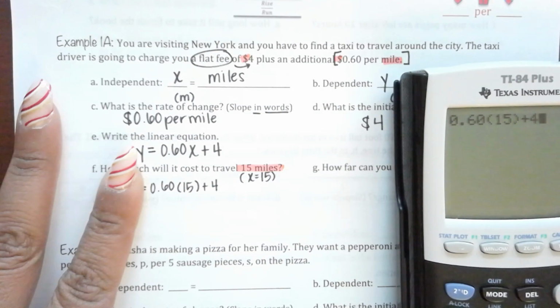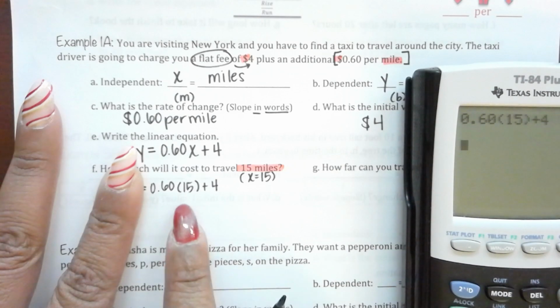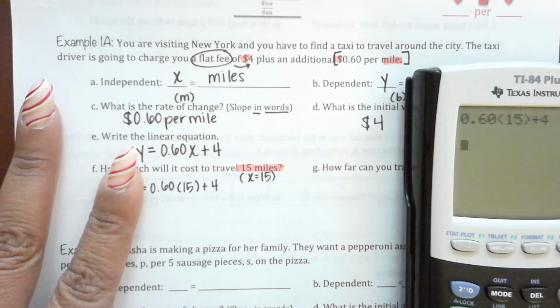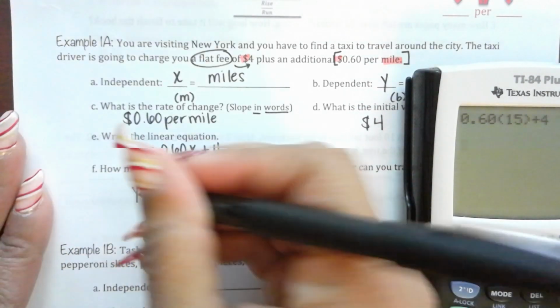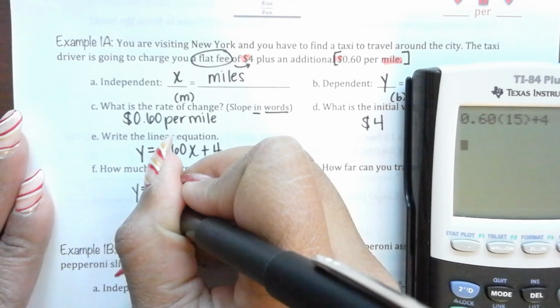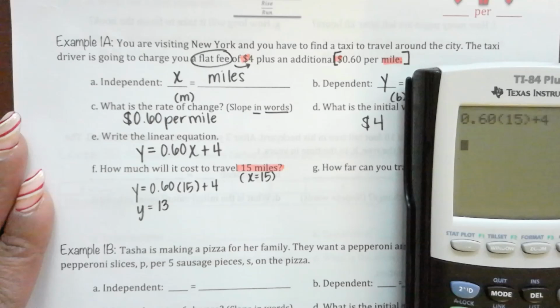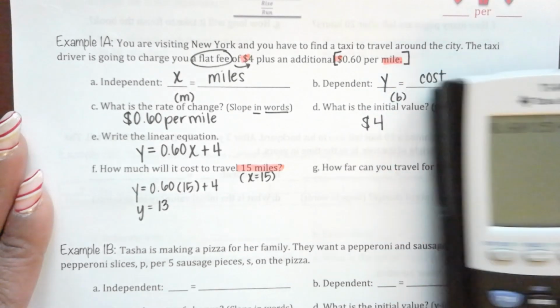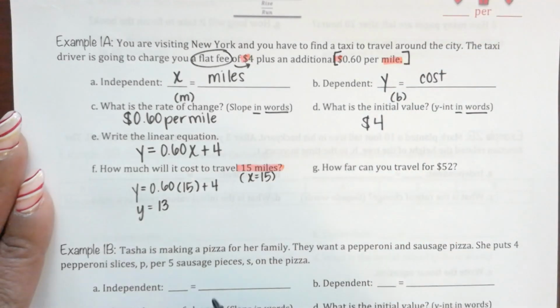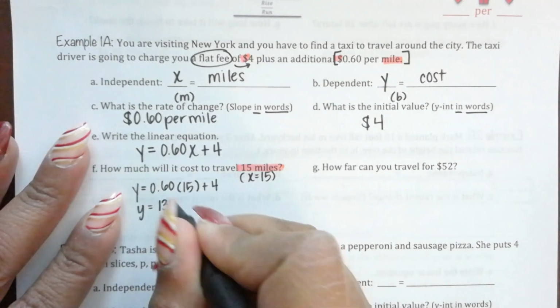What'd y'all get? 13. So, from there we got 13. Everybody get 13? From here, everybody still good? How would I write this in the actual unit?